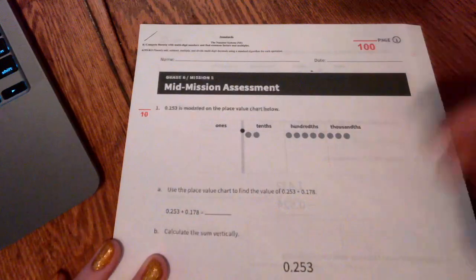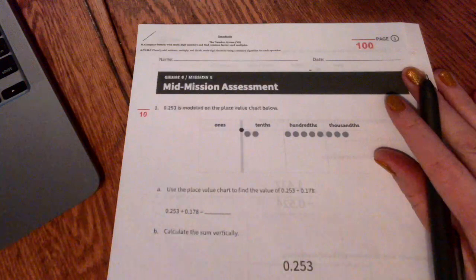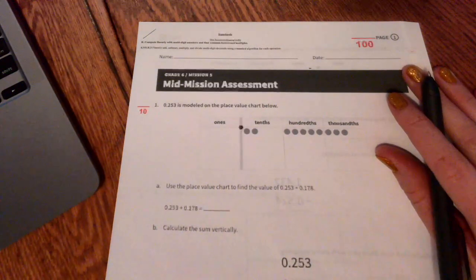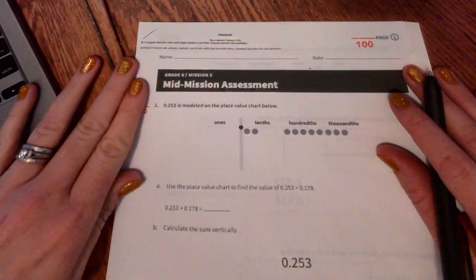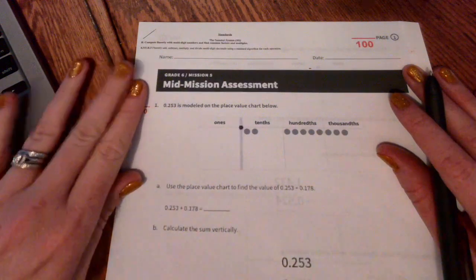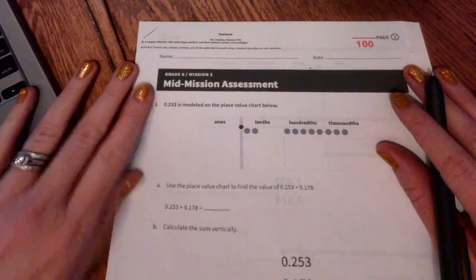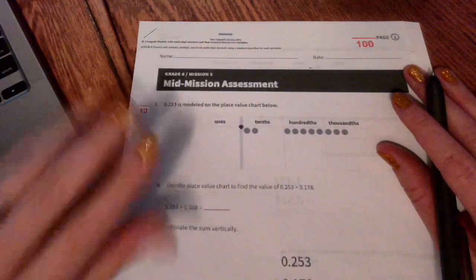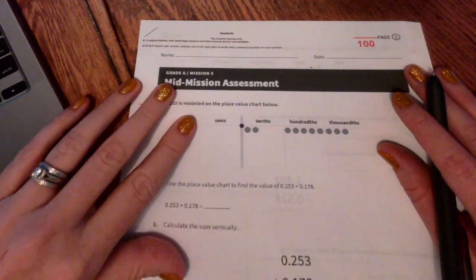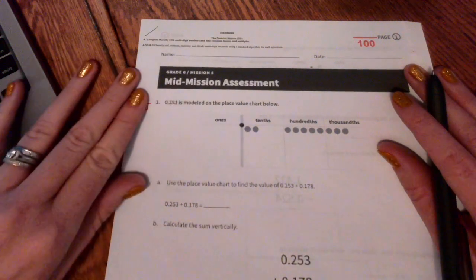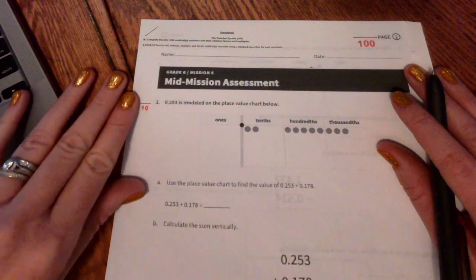Okay, time for your actual assessment. Yesterday you completed your study guide. You should be prepared and ready. Hopefully you have completed all of your 1 through 8 Zern lessons for this mission, and that way you have already been exposed to all of this information through Zern. You've been exposed to this information through our class lessons, and now you are ready for the assessment.